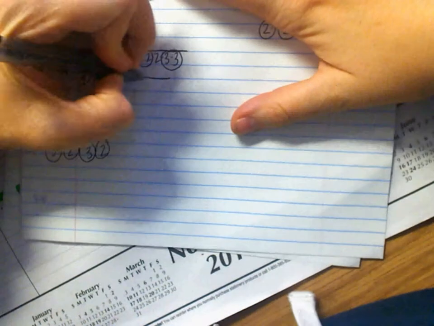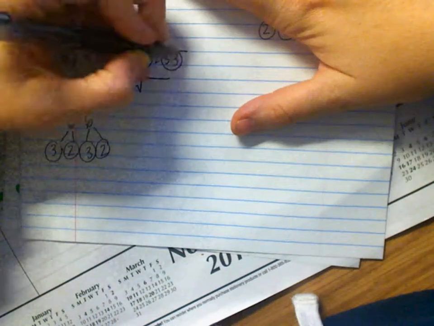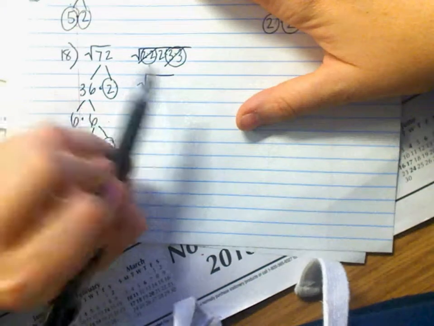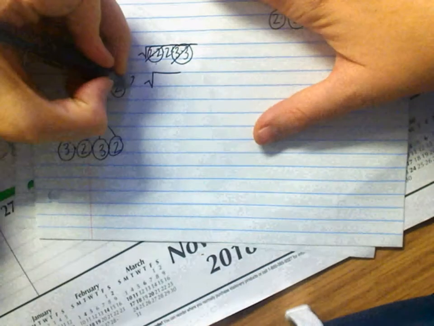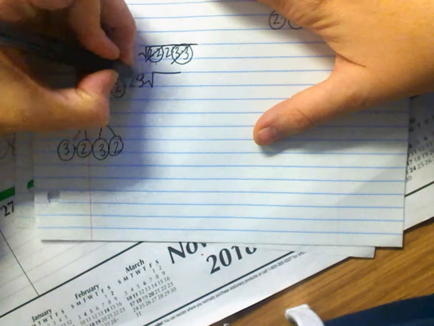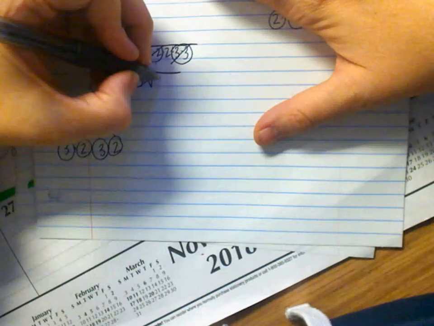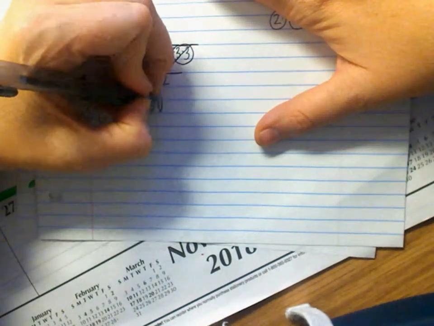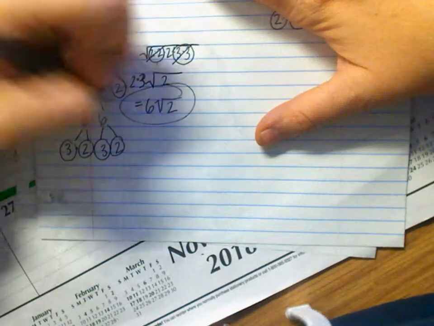And then cross out your pairs and put one of those numbers on the outside. So I'm going to have 1 2 times 1 3. And then on the inside, just a 2. 2 times 3 is 6, so we get 6 root 2.